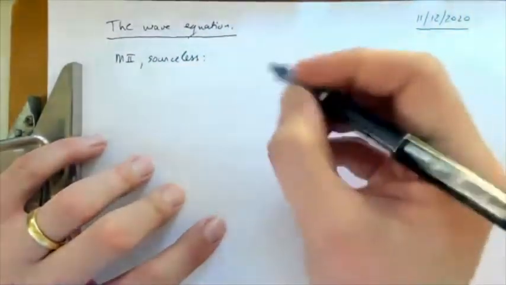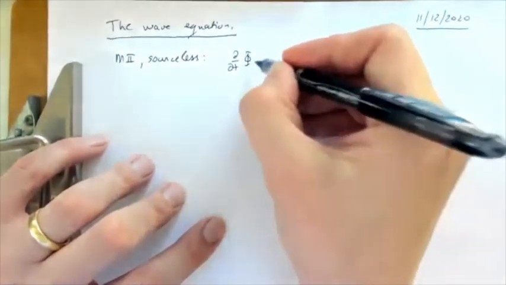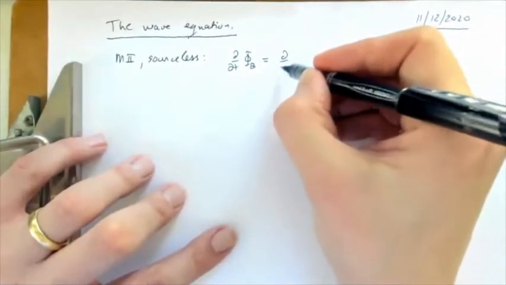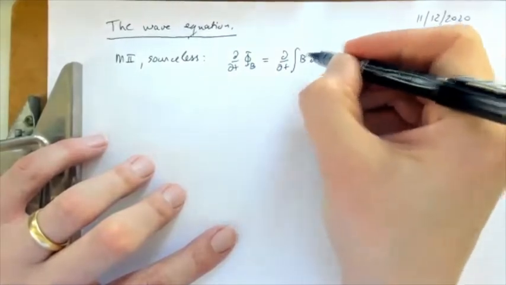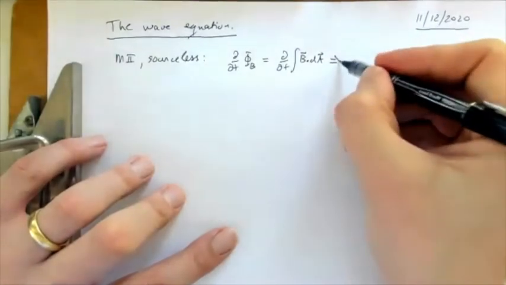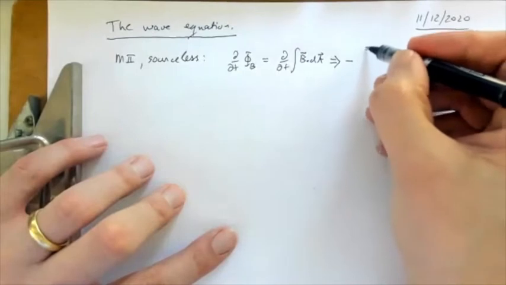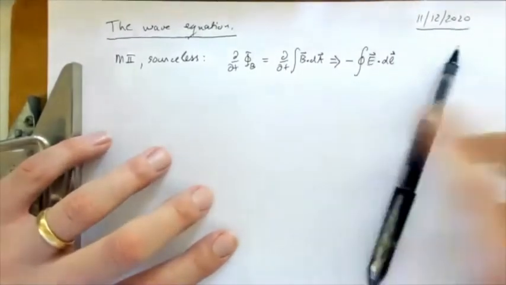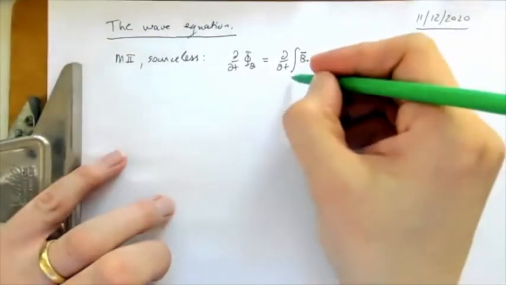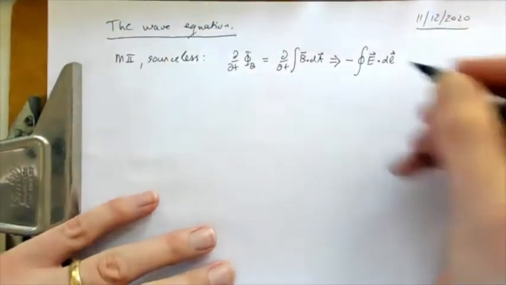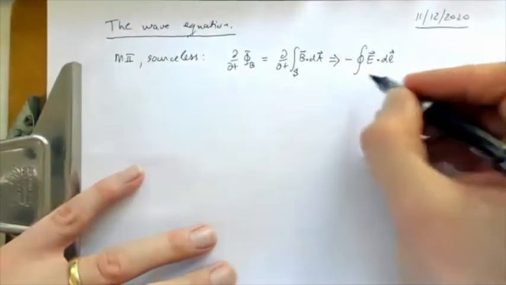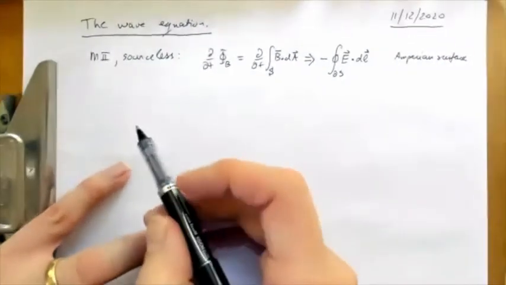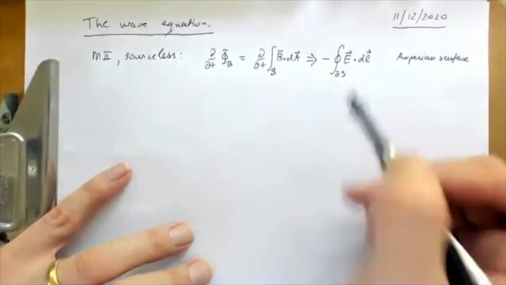So Maxwell 2, sourceless, says that if you have this time-varying magnetic flux, then that will give you an EMF, which is an electric field, right? So that is d/dt of B·dA is going to give you an electric field. Now I'm putting the minus over here because I like writing it like this for this particular exercise. Remember that this was over some surface S, and this was over the edge of S, and this is an Amperian surface. And this describes what I was saying before, that if you have some time-varying flux, that's going to give you a time-varying electric field.